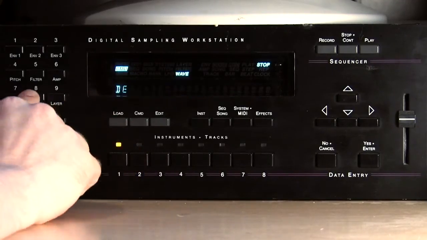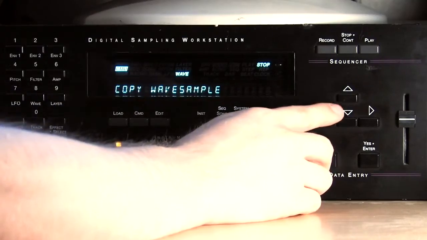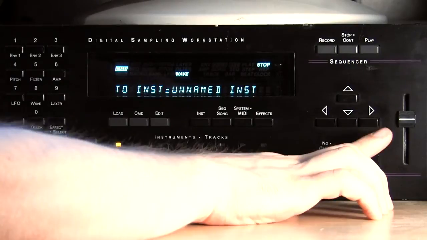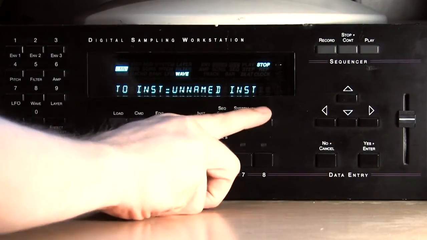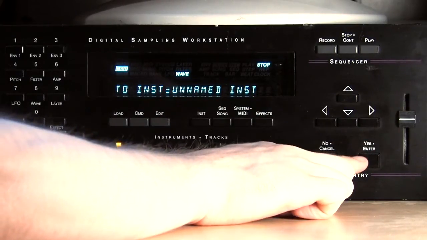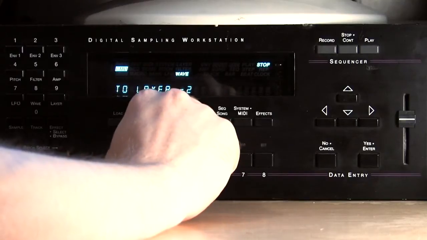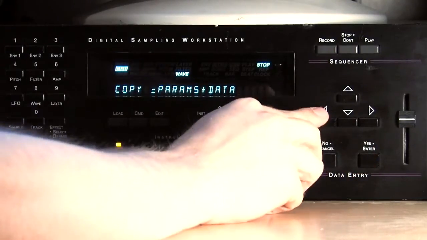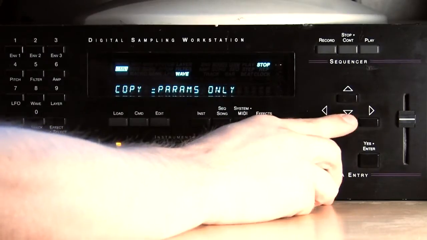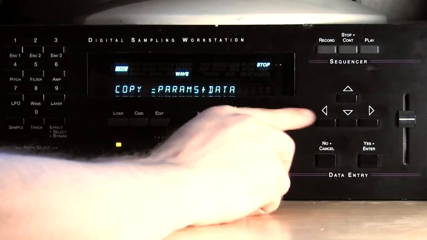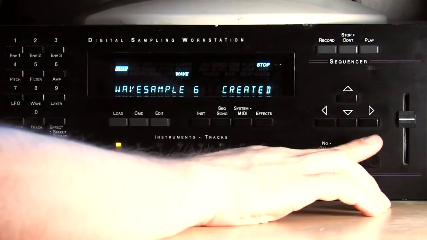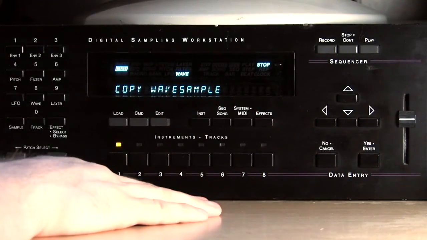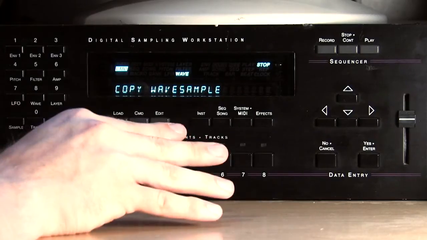Command wave, page through, copy wave sample, yes, to instrument, unnamed instrument, yes, to layer 2, yes, copy parameters and data. You can page through parameters only, but we want parameters and data, yes, wave sample 6 created. That just copied that to layer 2.